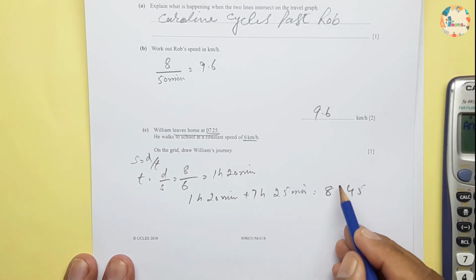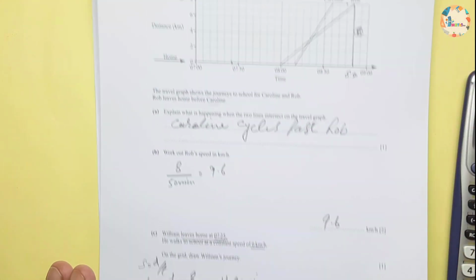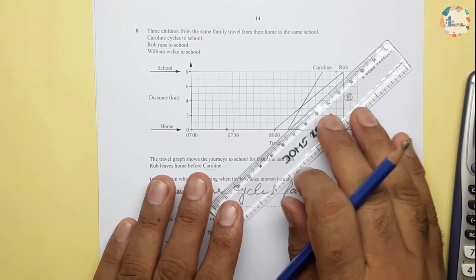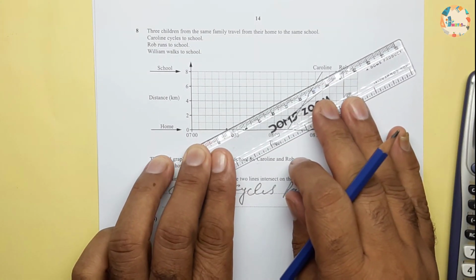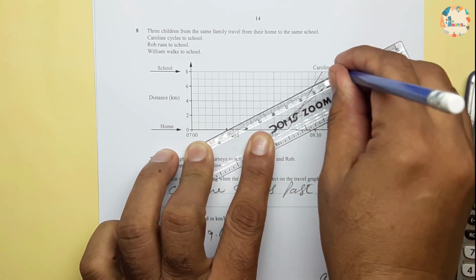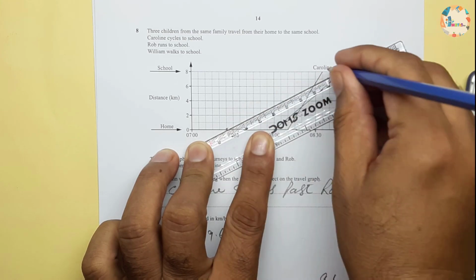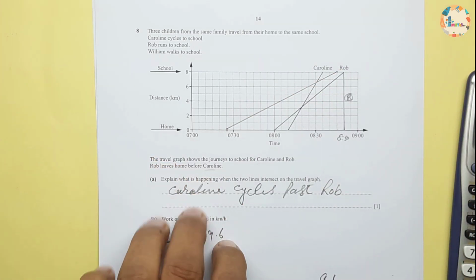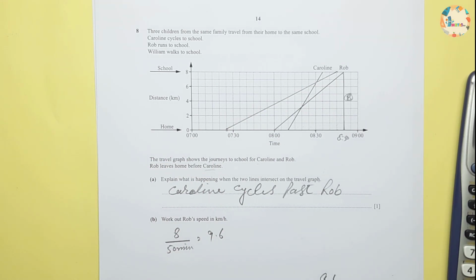We can mention it over here and draw. We'll have to join this point with this point. So this will be the straight line graph which we have drawn.